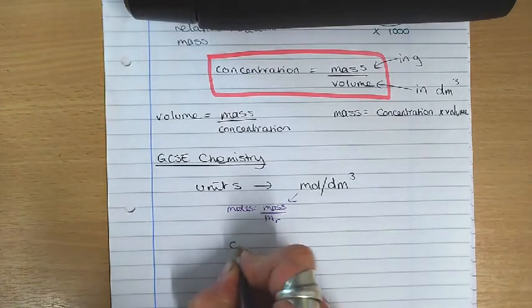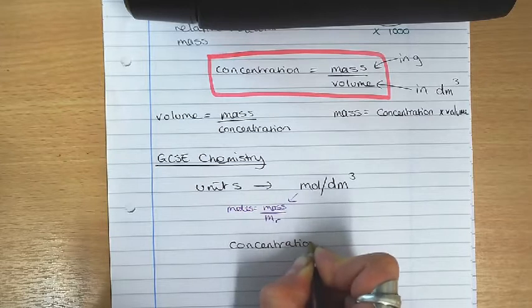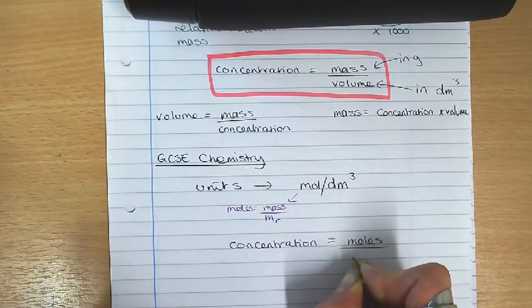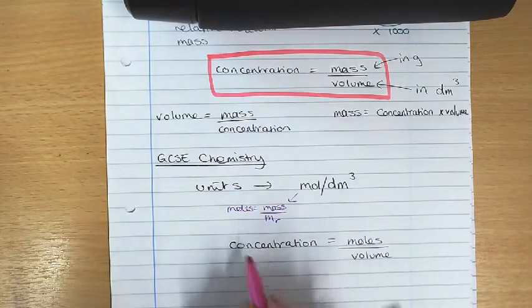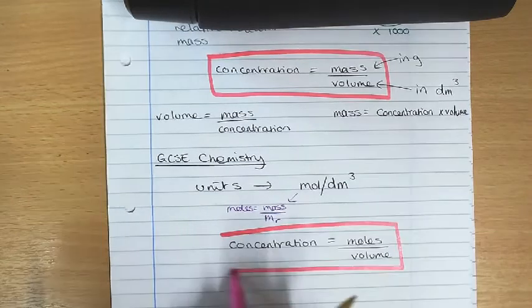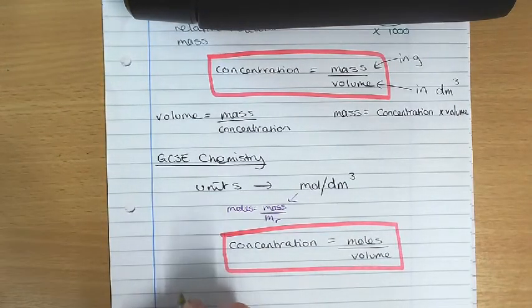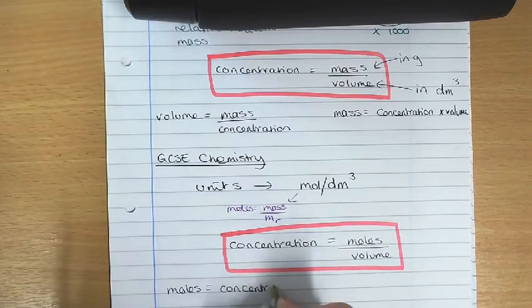So the equation here is concentration equals moles divided by volume, and the rearrangements are such that moles equals concentration times volume.